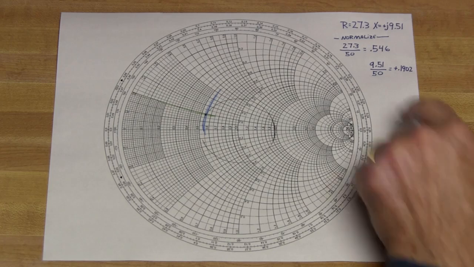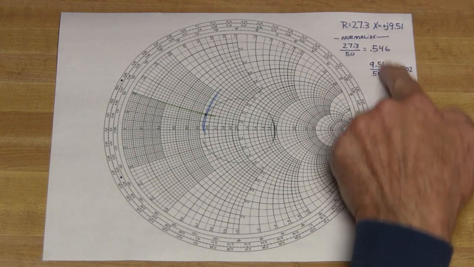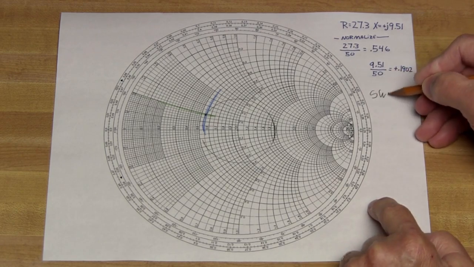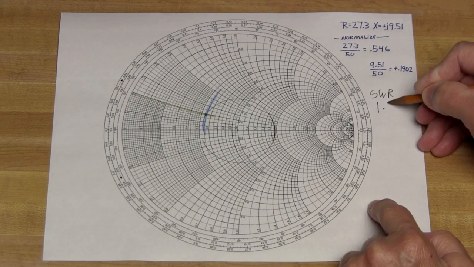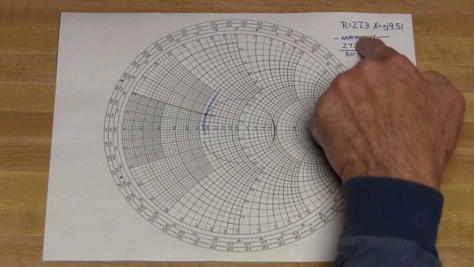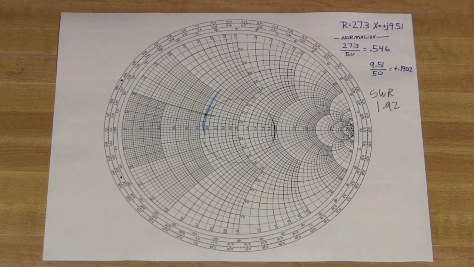And when I took the measurements using the antenna analyzer, it told me I had a VSWR of 1.92. So there, very close to what the antenna analyzer said. So there you go, how to determine SWR with the Smith chart.